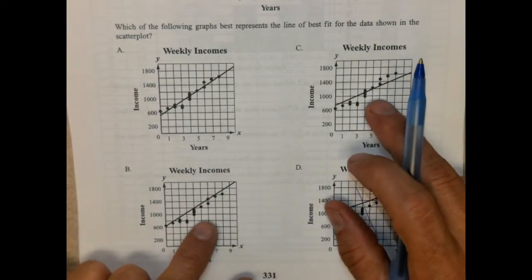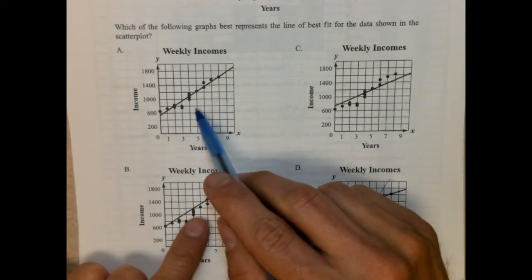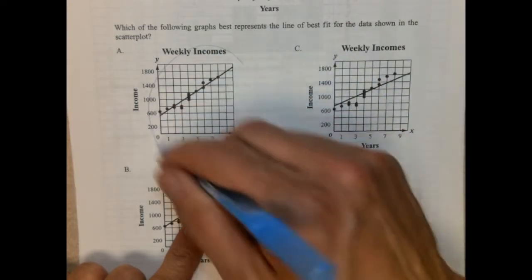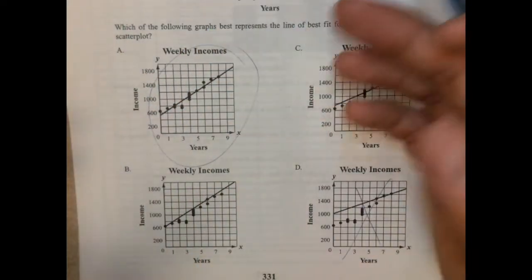These two I could see why people would think it's right, because they're not terrible, but this one's just better. It just better represents the data. You can see how the points are more close. They're basically closer. It best represents the points. Okay.